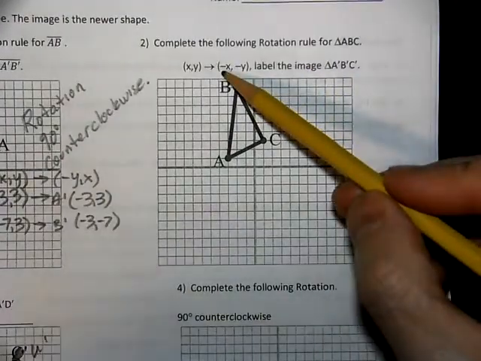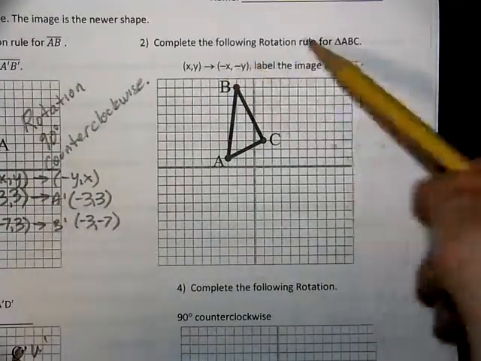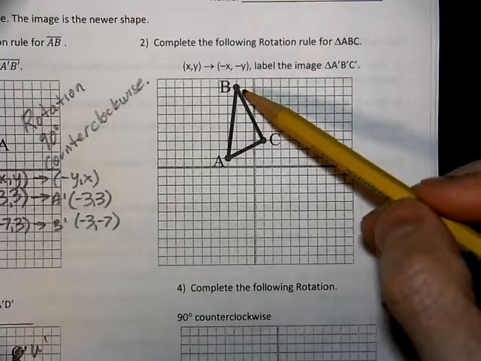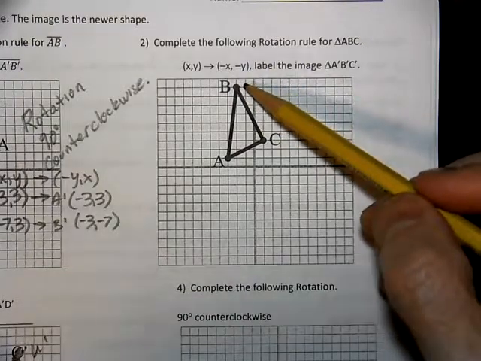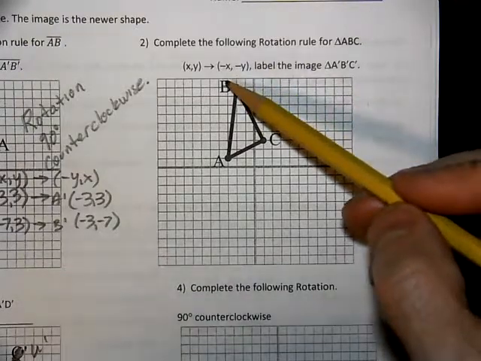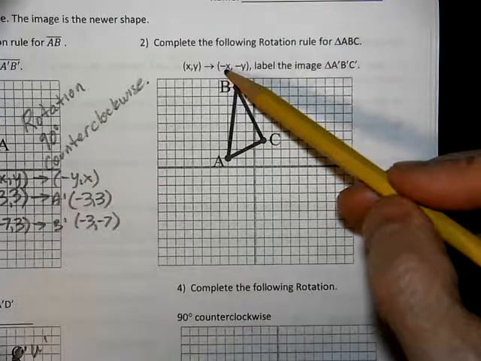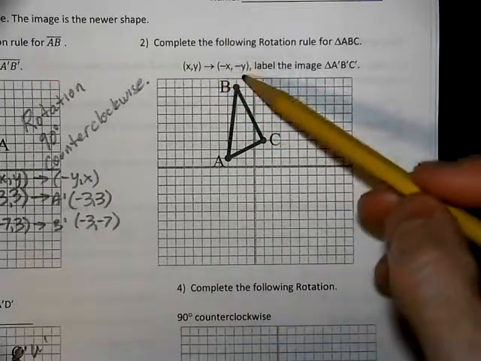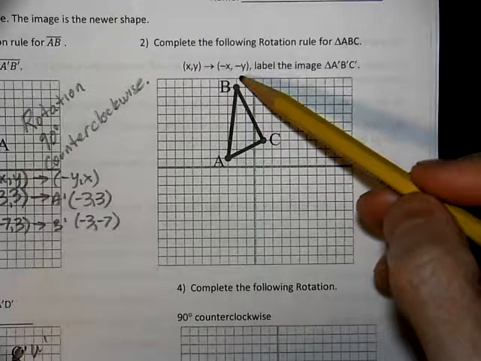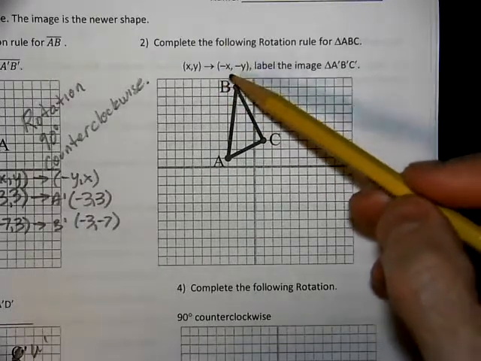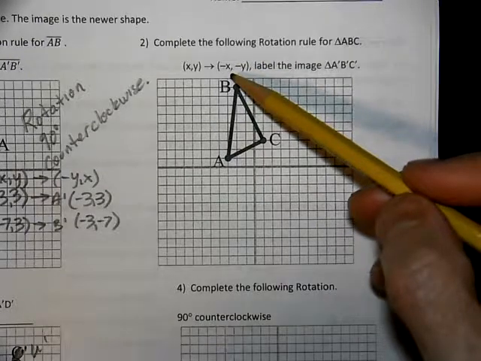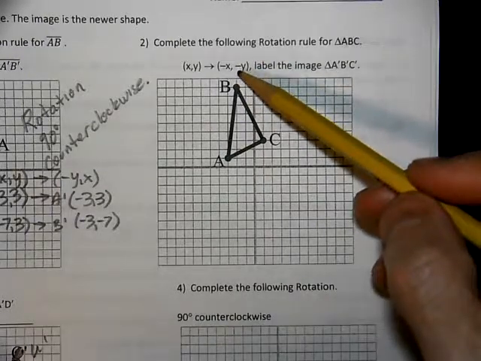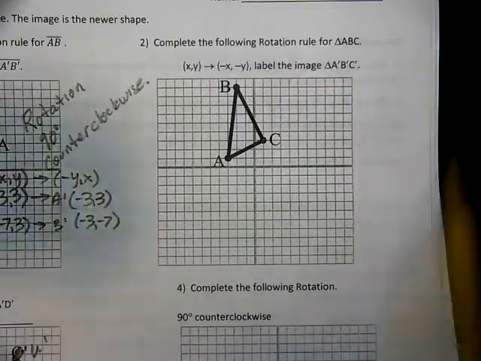So here we have a negative x and a negative y. You need to know what the rule is for this. Notice that the x and y are not switched. If they were both switched and opposite, that could have been y equals negative x, a reflection over that line. But this is a 180 degree rotation. This is 90, this is 180.